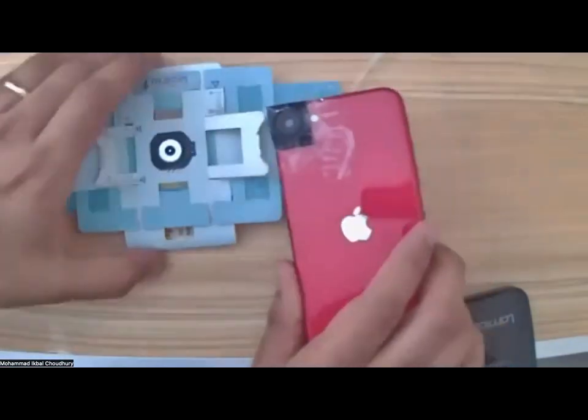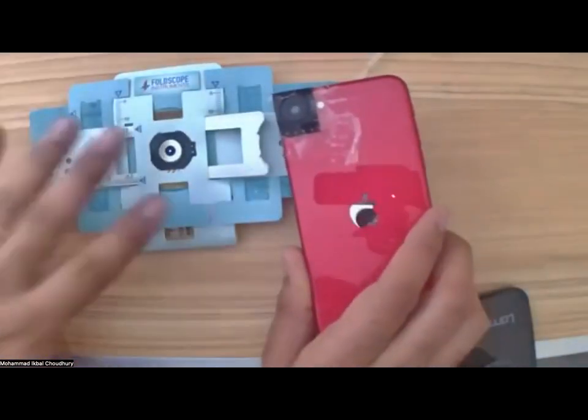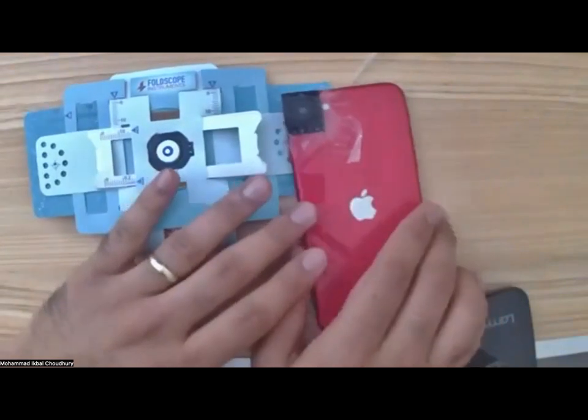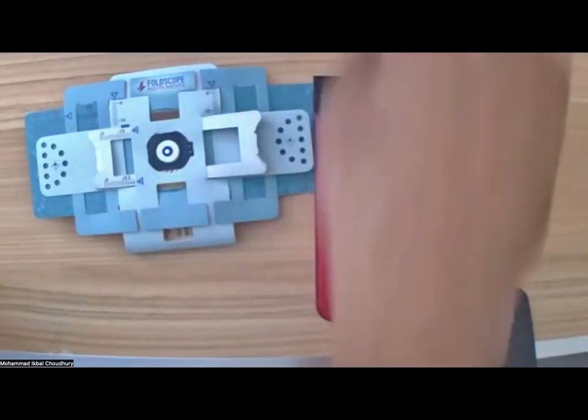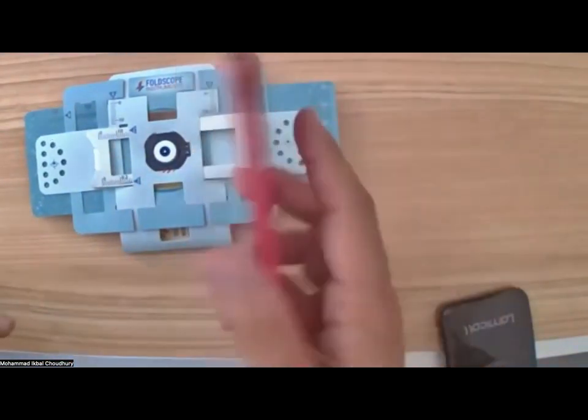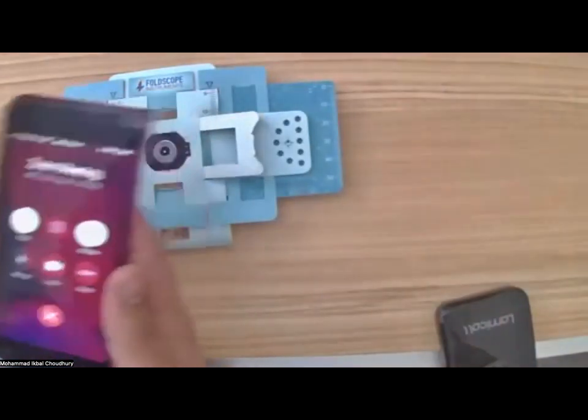So once we have mastered the art of doing imaging with a microscope and a cell phone, then we'll move on to spectroscope and we'll teach you how to do spectroscopy. And how to do the data analysis and all that.